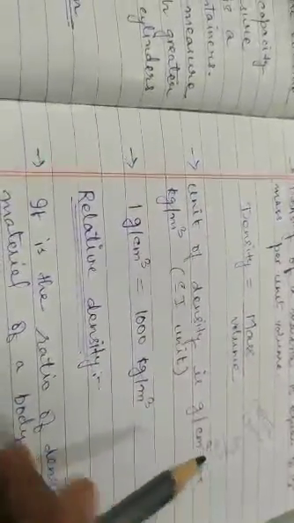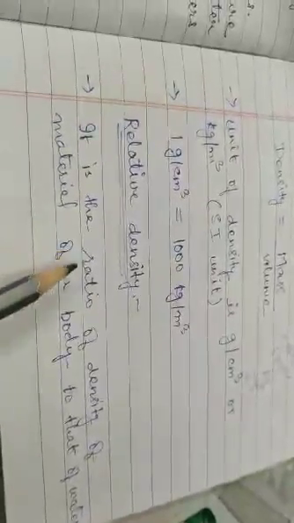Okay, then there is another term, relative density. So relative density is the ratio of density of, wherever the word relative is used, okay, you can simply understand that it is something compared. Okay, there is some comparison. So here what we are doing, we are comparing the density of any substance with the density of water. So what is the relative density? The definition is, it is the ratio of density of material to the density of water.